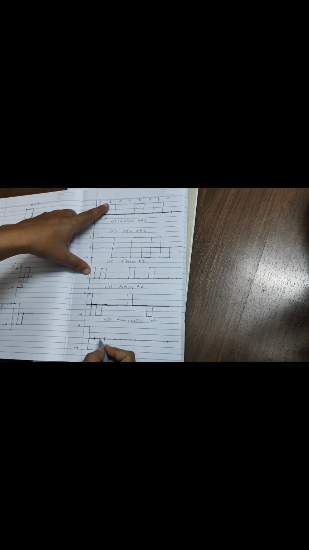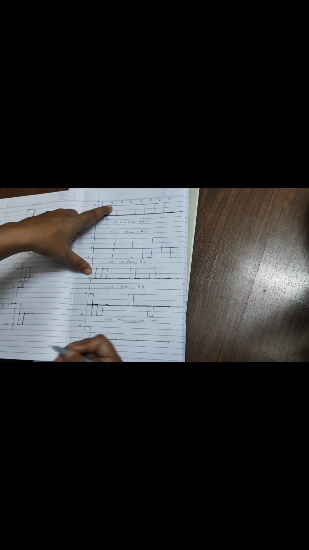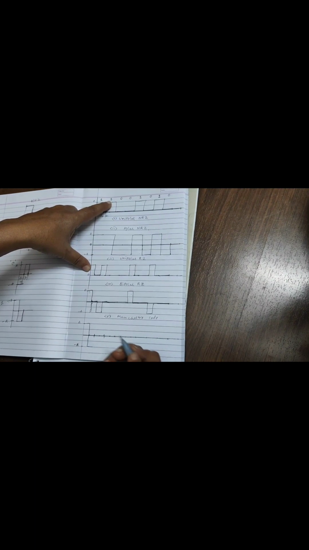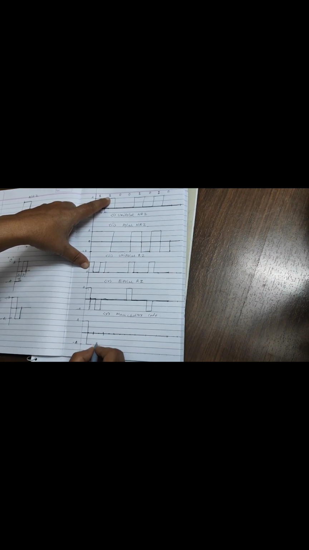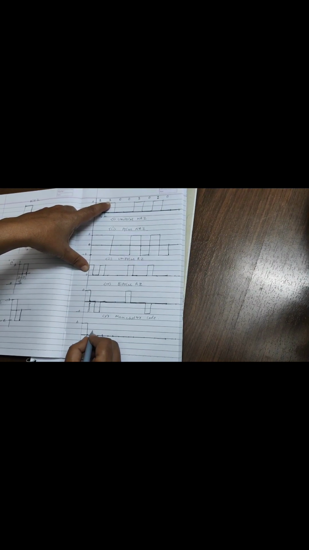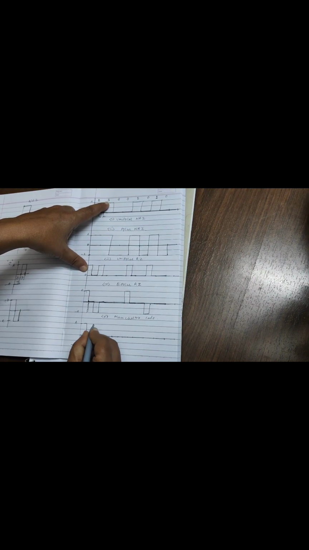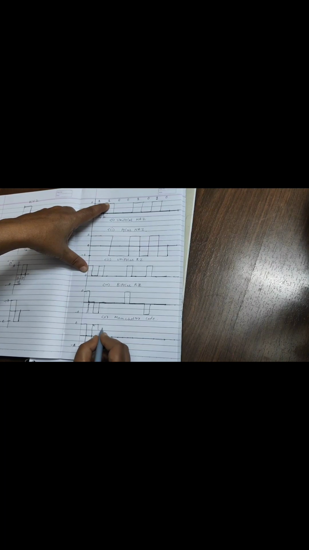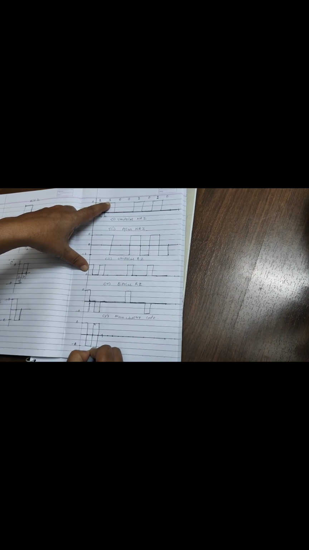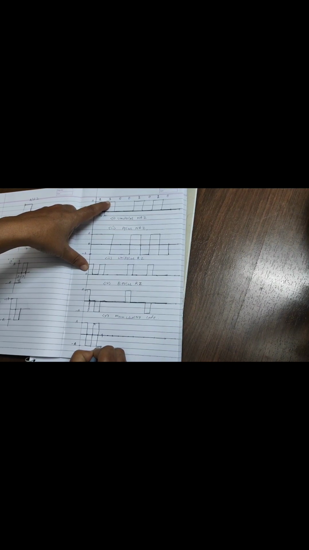Next we will see the successive symbols, then only we will start drawing the waveform. Now symbol 1 means +1 for half duration and -1 for another half duration.